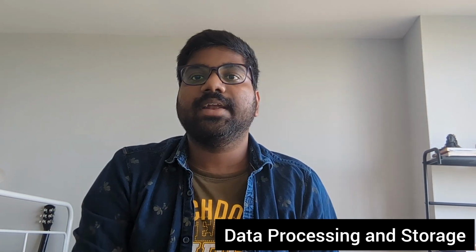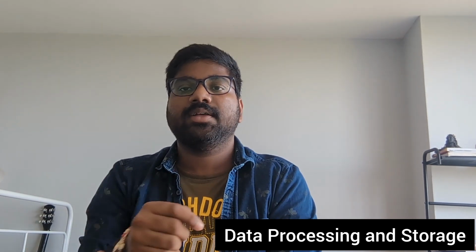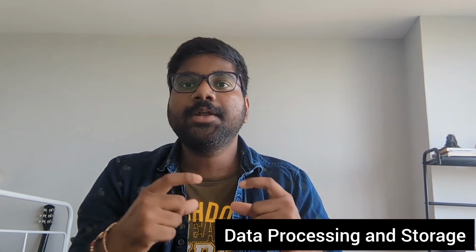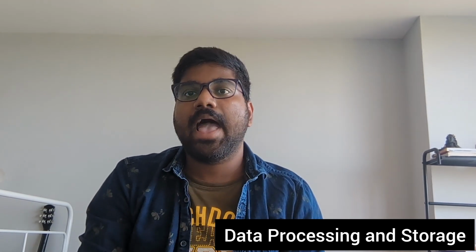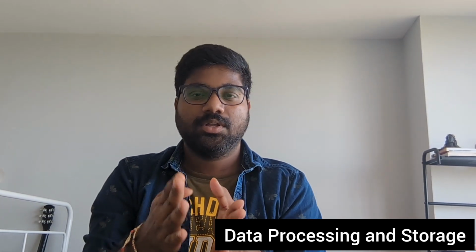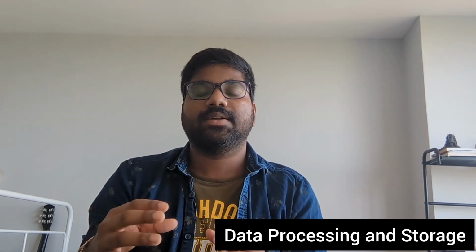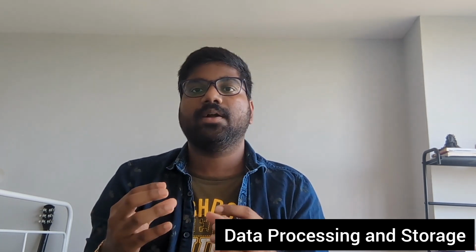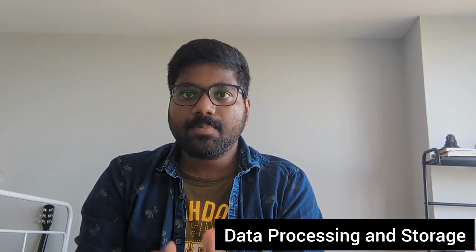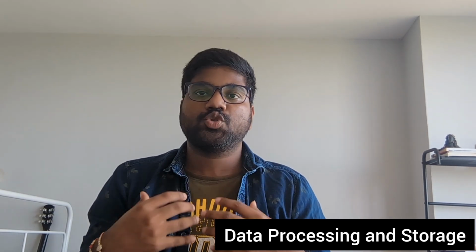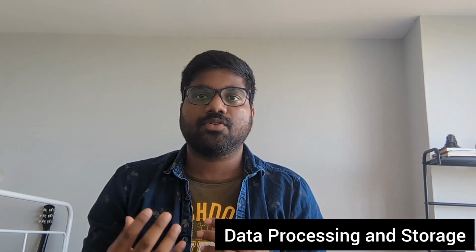Now, once the data is collected, what do we need to do for processing it? We need to store it and structure it so that somebody can process it, transform it, and do proper transformations in order to see what the business wants to see in general.